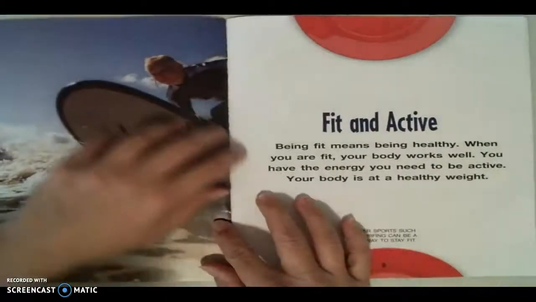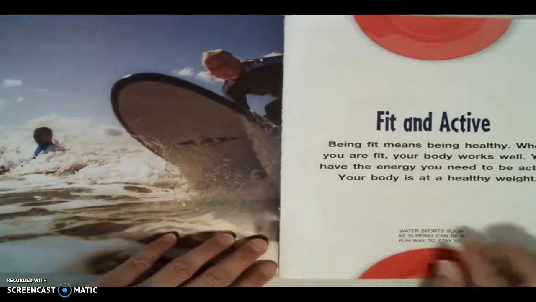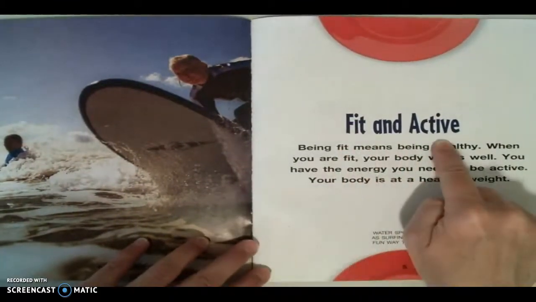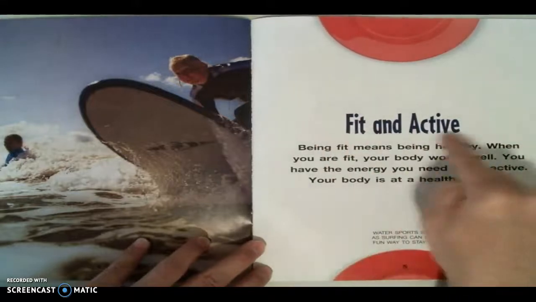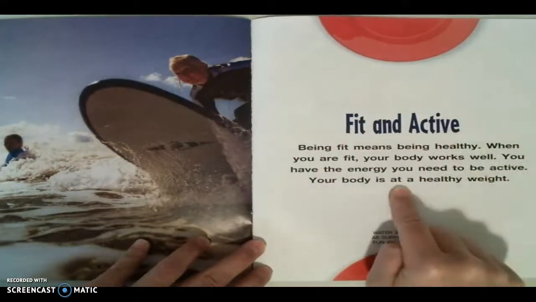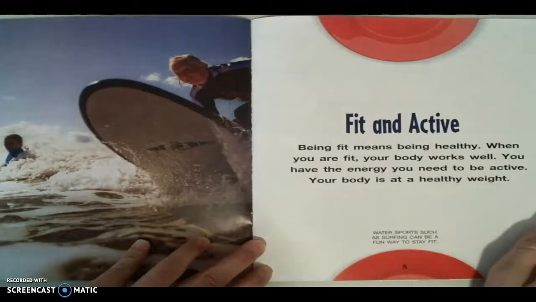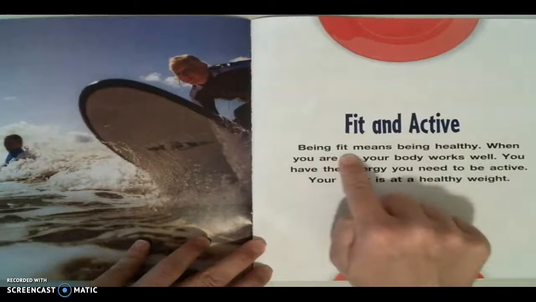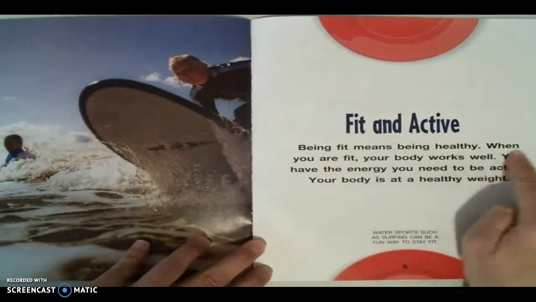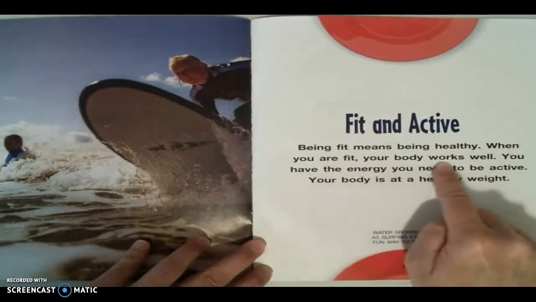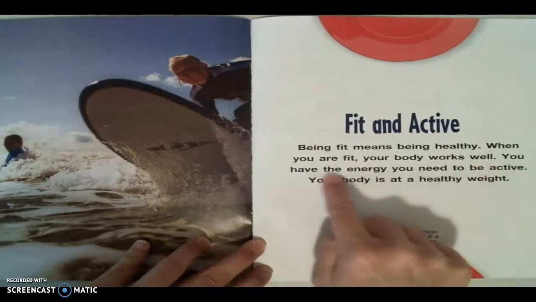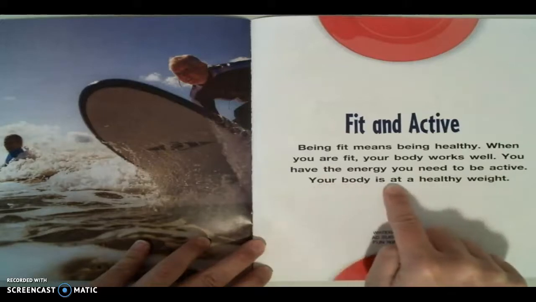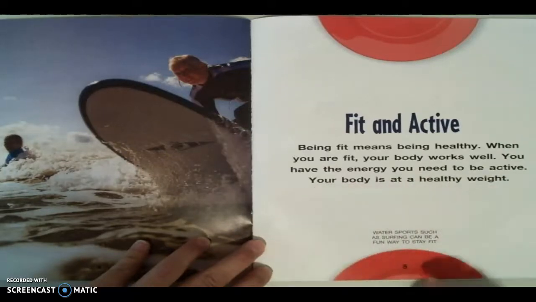Let's start reading our story. Look at that. Looks fun. Fit and Active. This is a heading. Headings tell you what the next paragraph or paragraphs will be about. This page is Fit and Active. Being fit means being healthy. When you are fit, your body works well. You have the energy you need to be active. Your body is at a healthy weight.